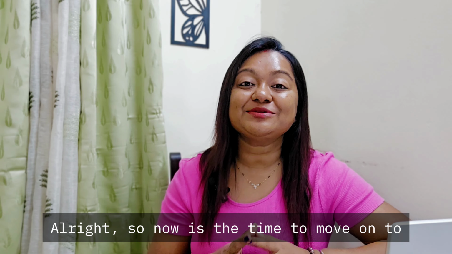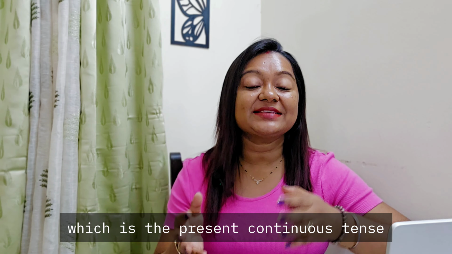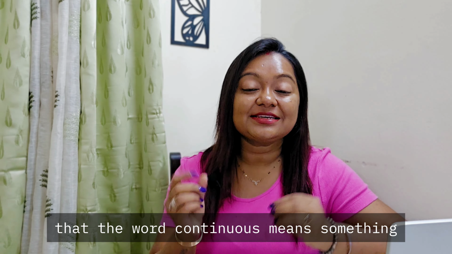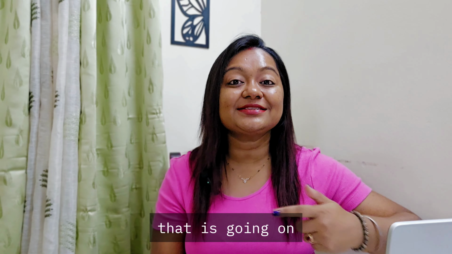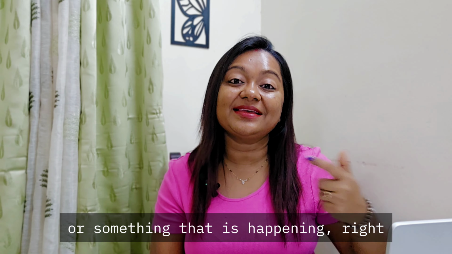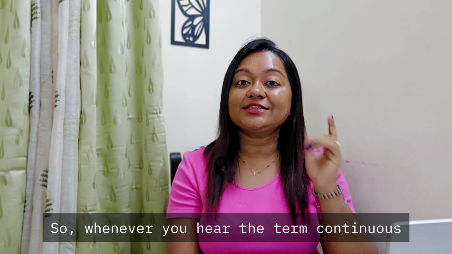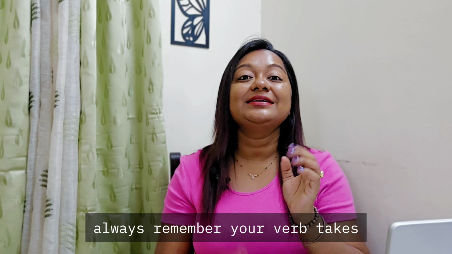Alright, so now is the time to move on to the next type of present tense, which is the present continuous tense. Now here is the trick for you to remember that the word continuous means something that is going on or something that is happening, right? So whenever you hear the term continuous, always remember your verb takes ing with it.